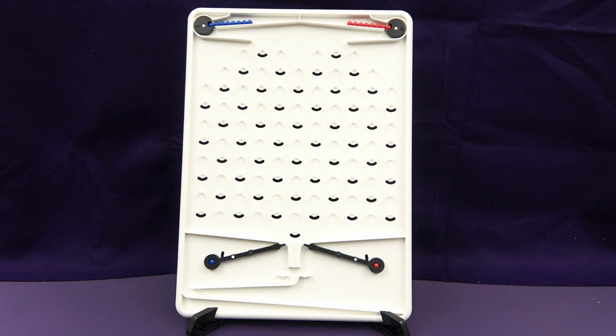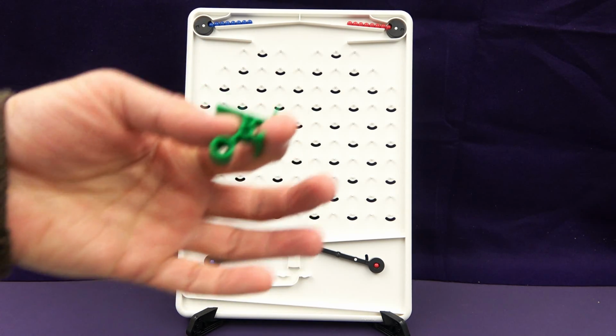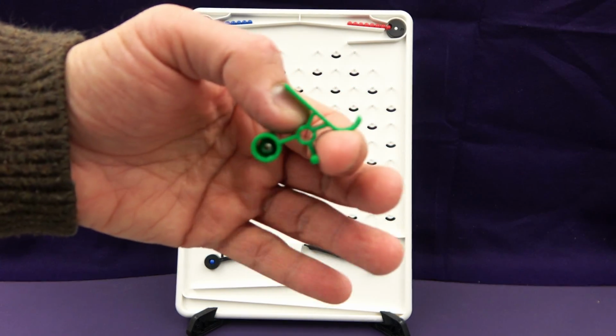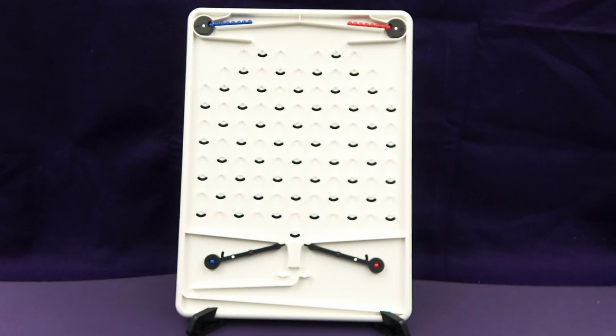So the first main component in the game are these green ramps, and you will be using these green ramps in every different system that you create. Thinking of this like a mechanical computer, these green ramps are basically going to be the wires that the electricity is running through in your computer. Only in this case, the electricity is represented by these physical balls.